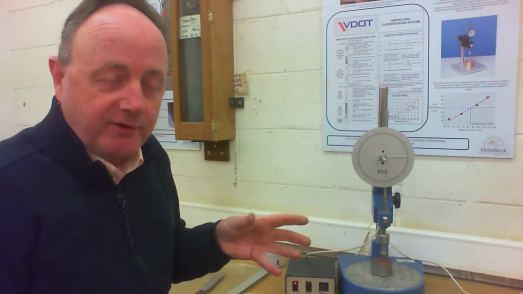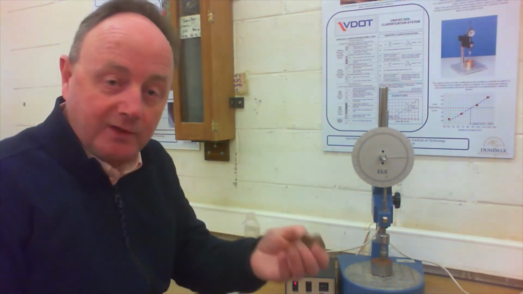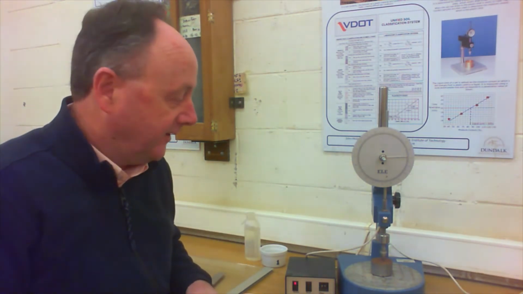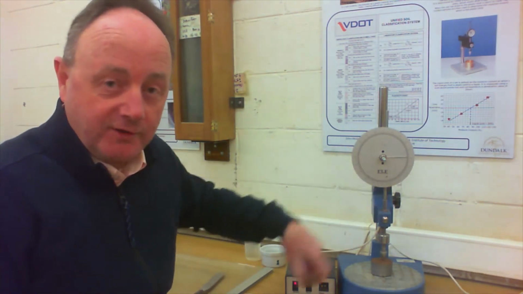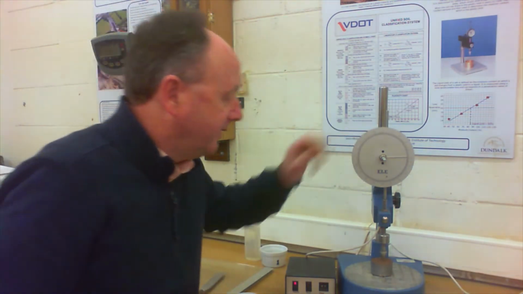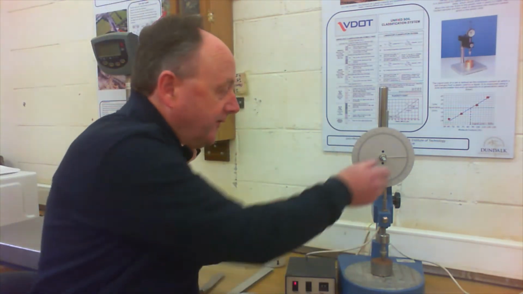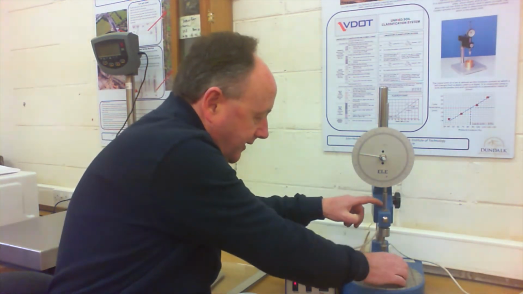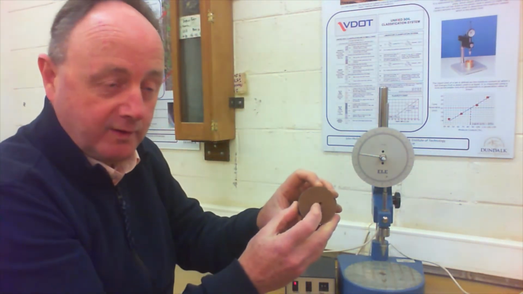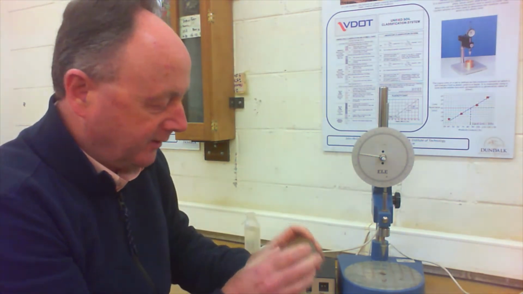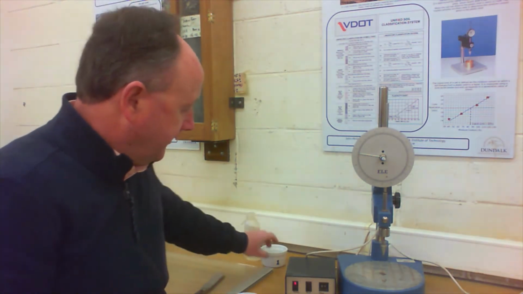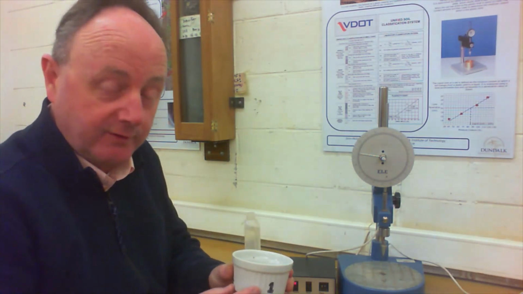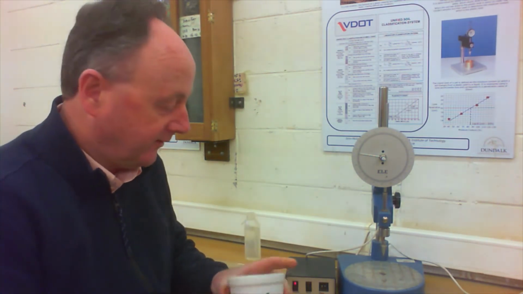I mentioned at the start that the liquid limit and the plastic limit of soil are really very closely linked to the water content. So once we have recorded the penetration on the penetrometer here, we need to retrieve the sample. So I'm just going to turn the penetrometer up here, pull out the cone again. You can see the hole where it's been pierced by the cone. And then I'll take a moisture content container. This one has been weighed already, so I know the empty weight of the container.